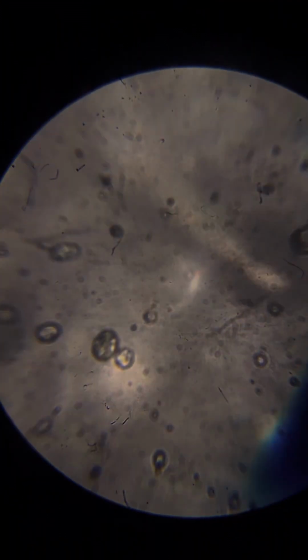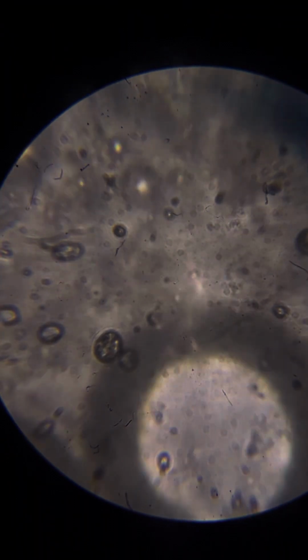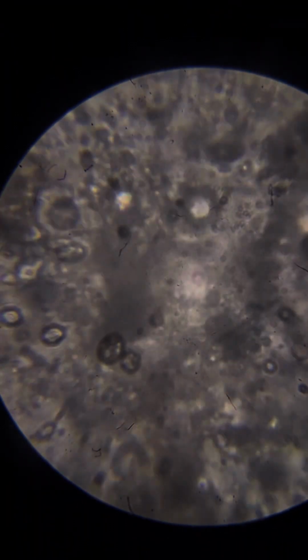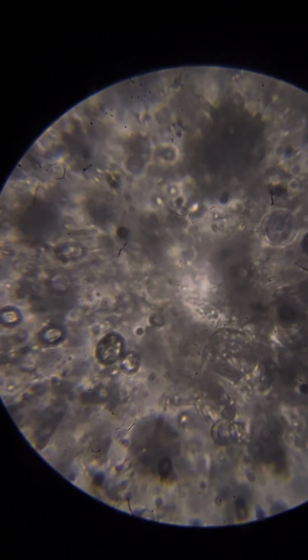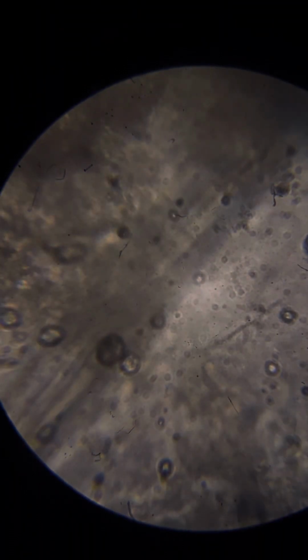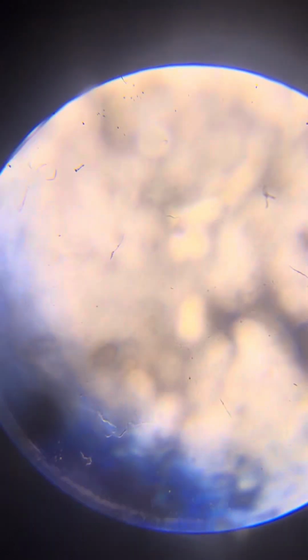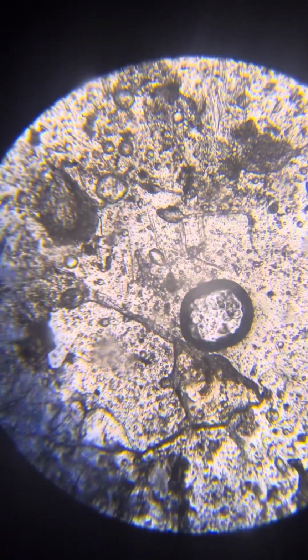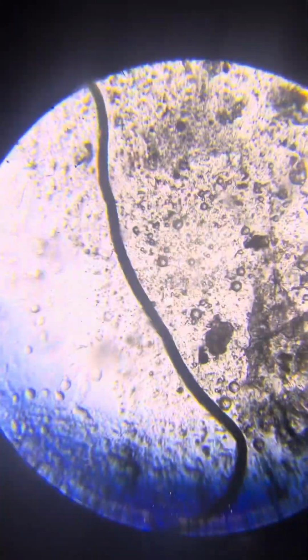Again, I'll touch the cover just to create flow. This is a nice Neo in large magnification. Okay. So, nice slide. Nice.